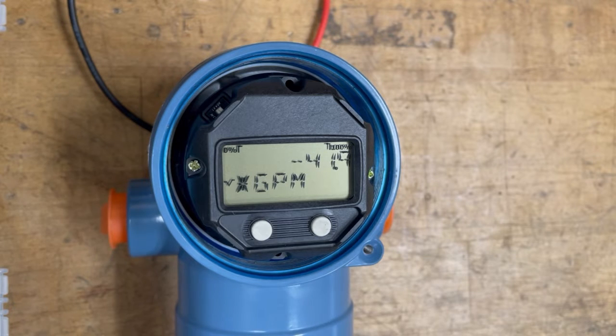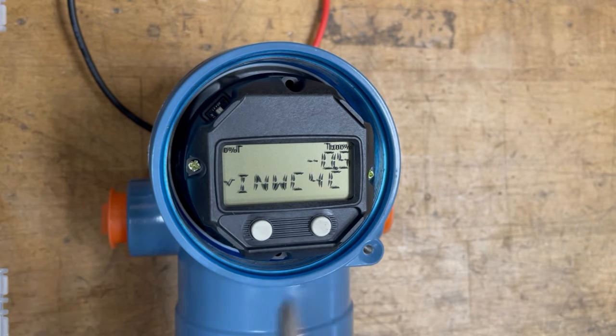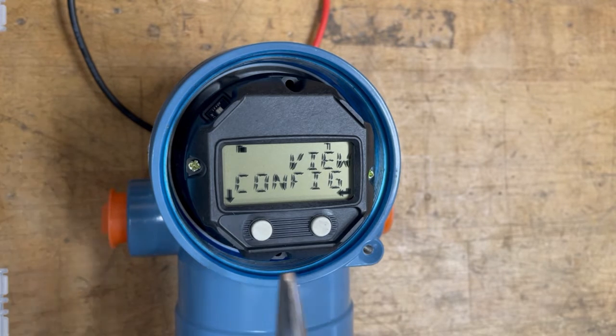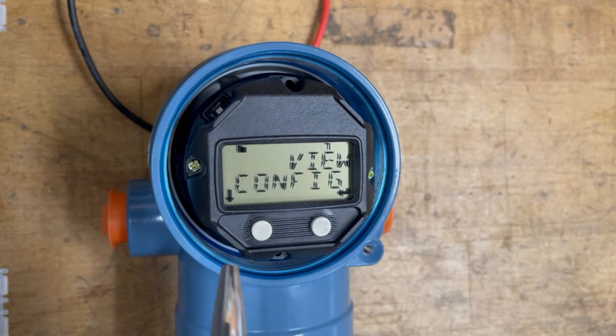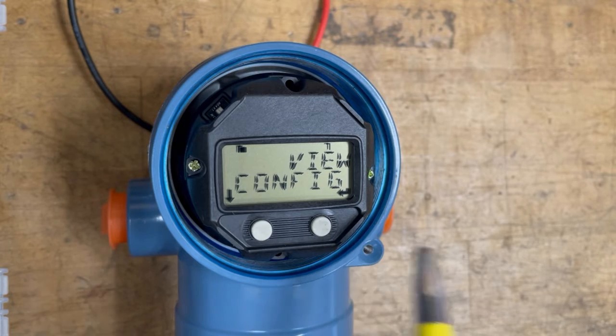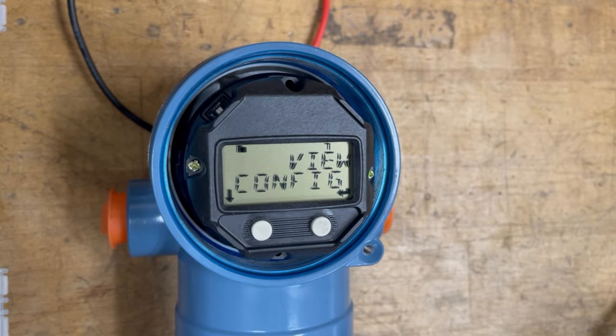To get into the menu, you hit either of those two buttons on the front. Either one of them will turn the menu on. Then you get View Configuration, and you get the two buttons again. On the left side, you have a down arrow. On the right side, you have an enter button, essentially. Most of your functions are that. Sometimes that'll change to yes and no, depending on what it's asking you.